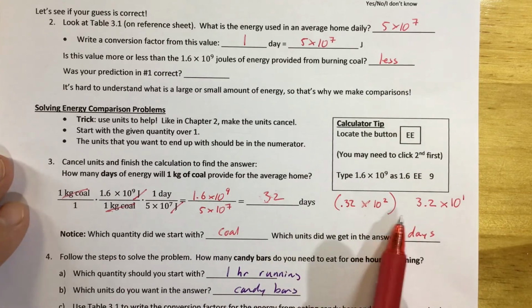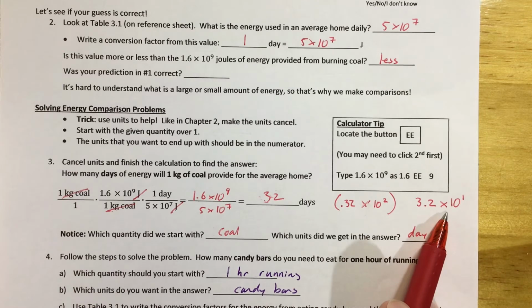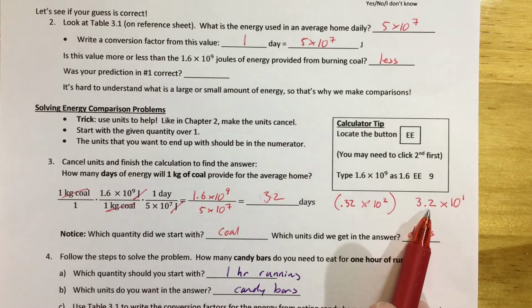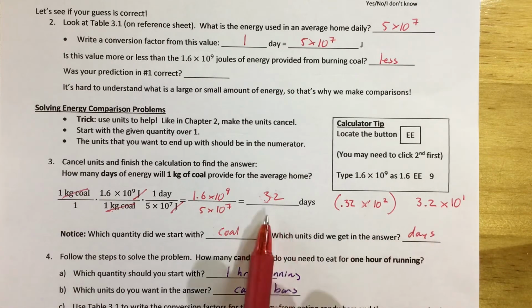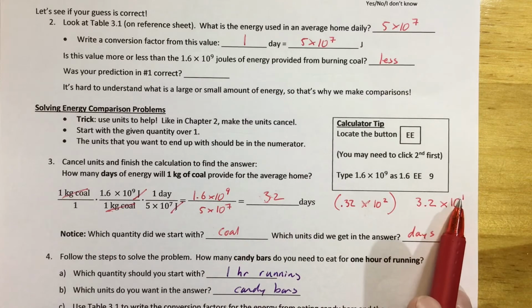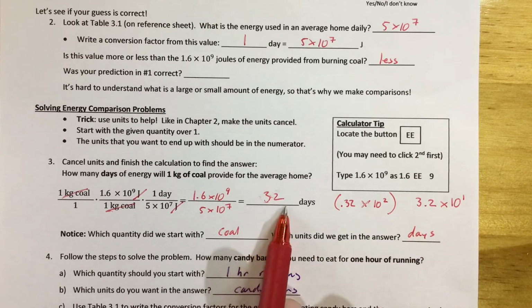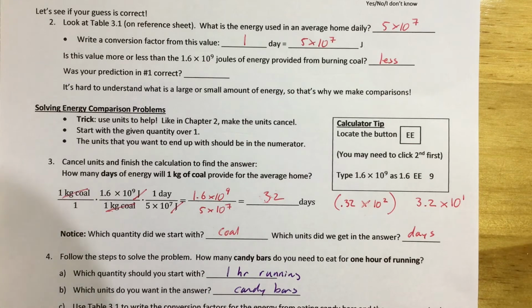Okay, so that would be the answer in true scientific notation form. However, if we think about what this number means, the better answer is actually 32, because it means 3.2 times 10 one time, which would just move the decimal spot back one more, which would get you to 32 days. Okay, so it's a little bit odd, all the things that are happening, but it's important that we understand what we want from an answer.